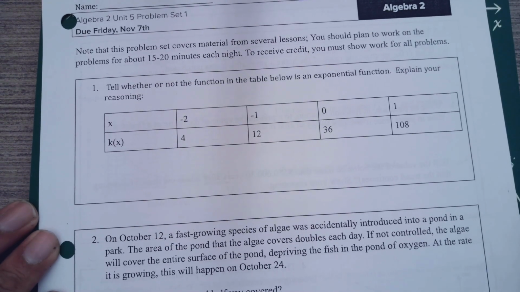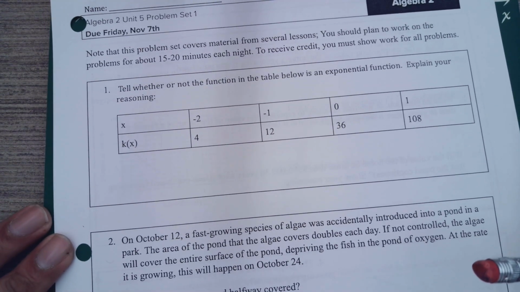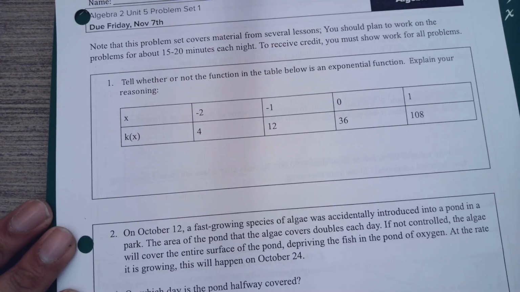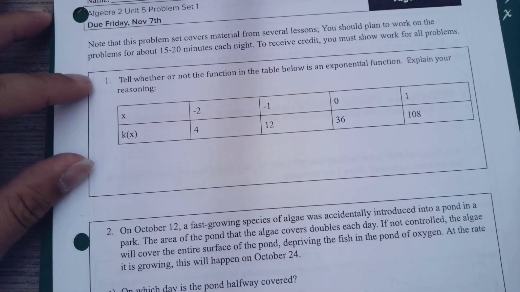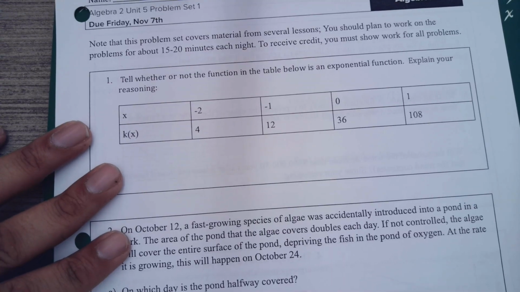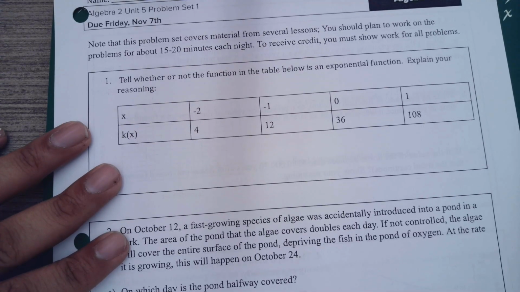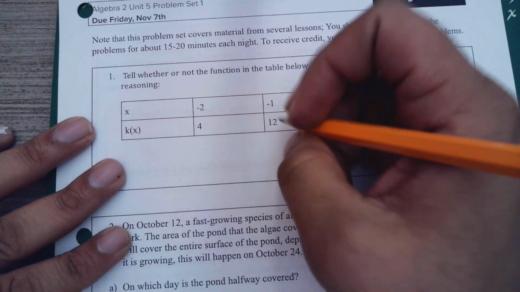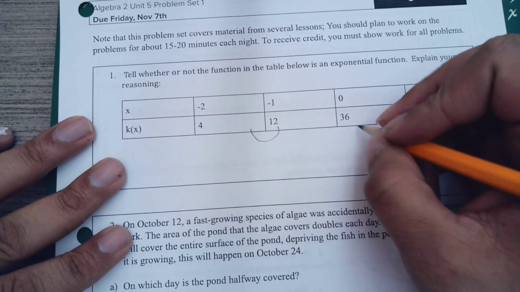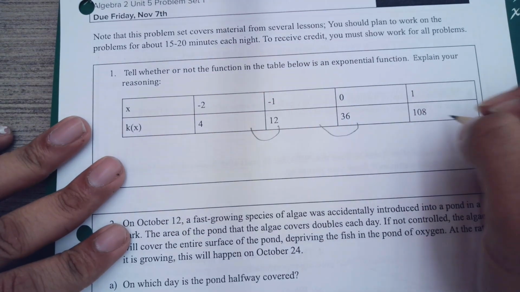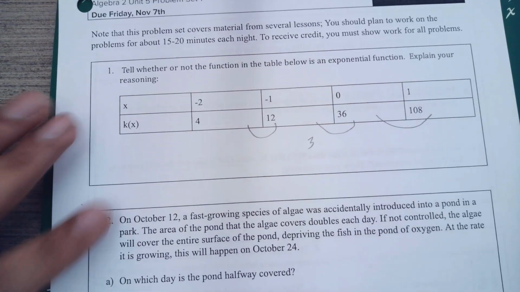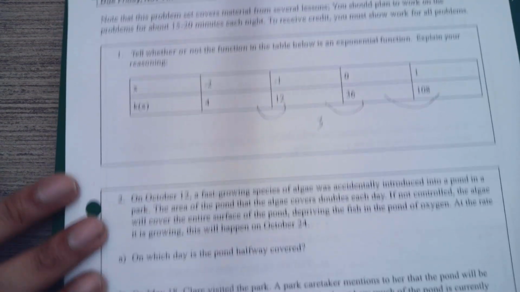Let's start. So, for question 1, you're trying to figure out if this function is exponential or not. Basically, if a function like this is exponential, that means the ratio of any two consecutive terms is always the same. That means 12 divided by 4 should always be the same as 36 divided by 12 and 108 divided by 36, which is true. It is just 3. The ratio is 3 and it's exponential.